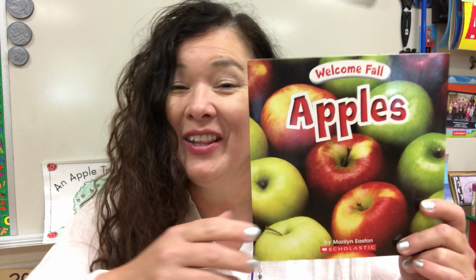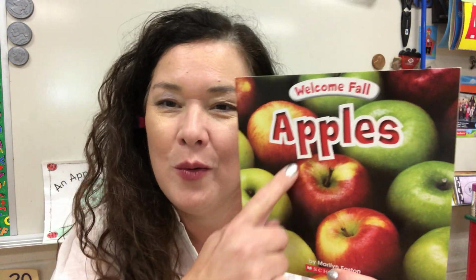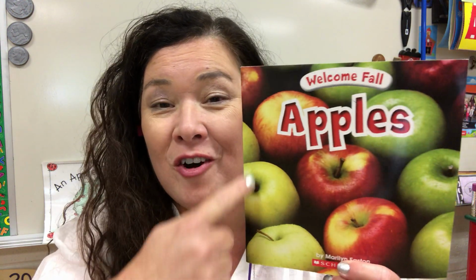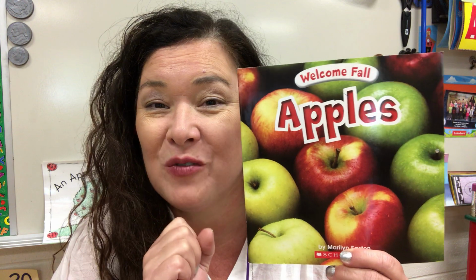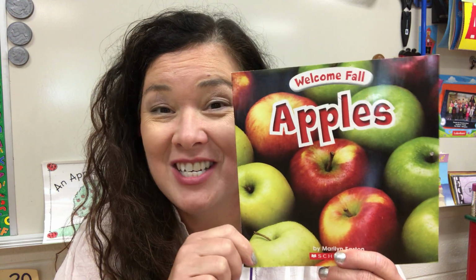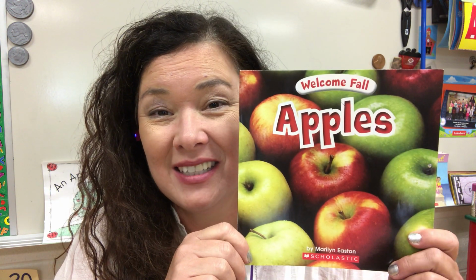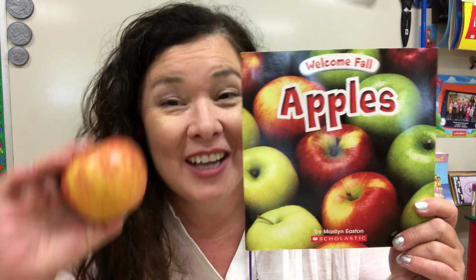Kids, hey, look at the story I've got today for us. Do you see what's on here? I bet you can guess what this book is about by the front cover. Look at the pictures on the front cover. Do you think you know what it's about? Did you say apples? Because if you did, you are correct.